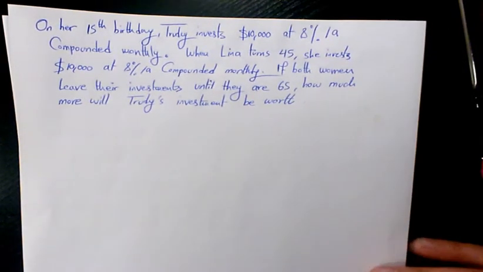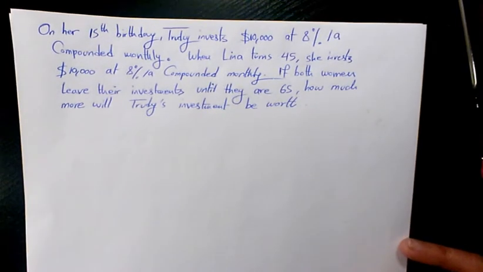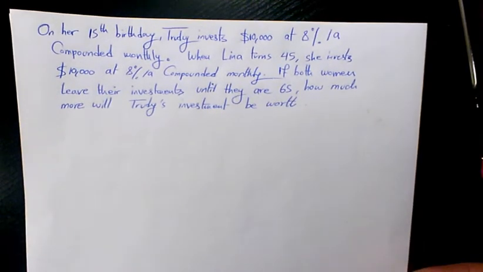On her 50th birthday, Trudy invests $10,000 at 8% compounded monthly. When Lena turns 45, she invests $10,000 at 8% compounded monthly as well. If both women leave their investments until they are 65 years old, how much more will Trudy's investment be worth?